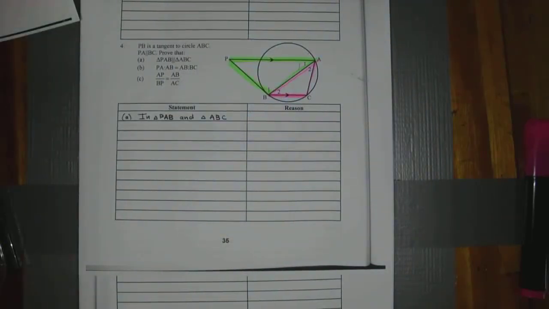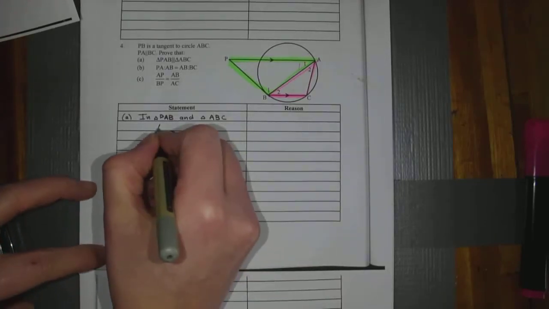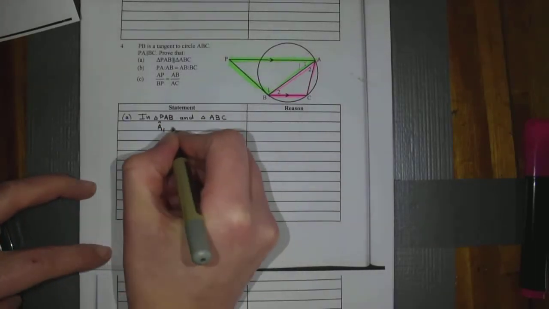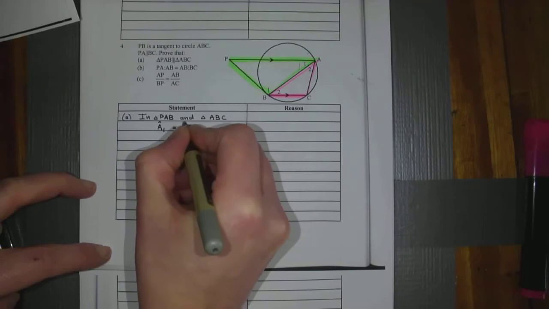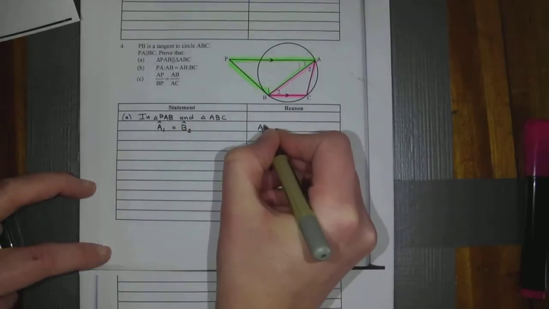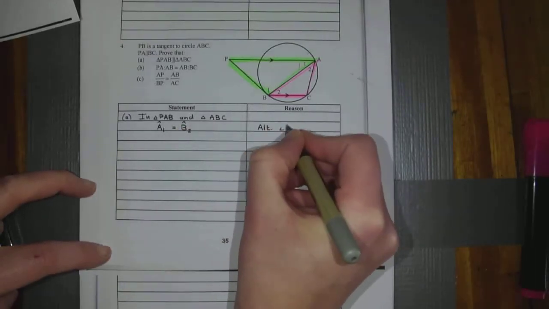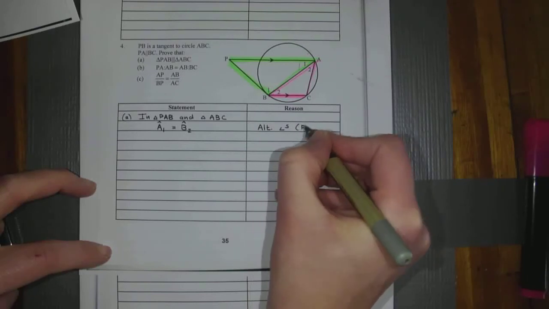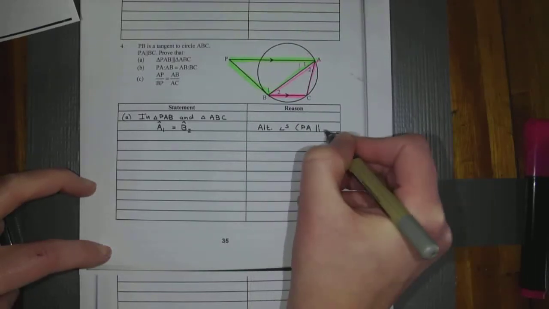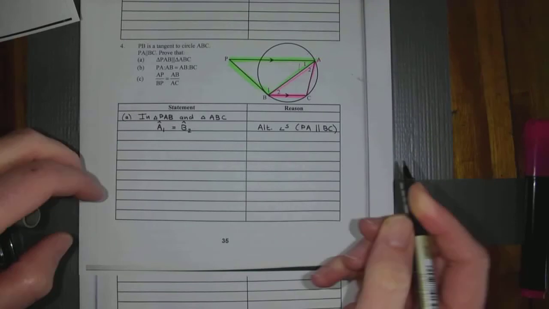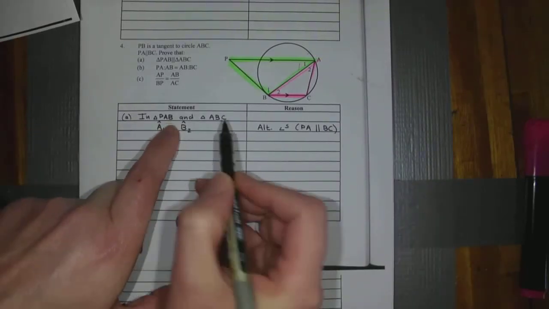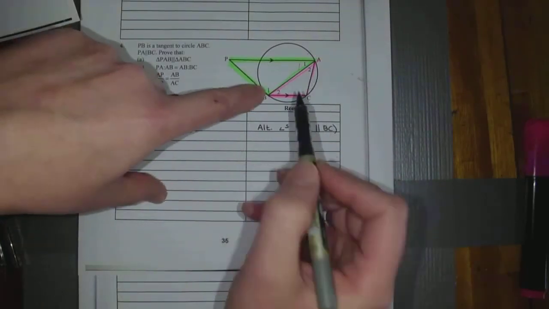So I write that down. And remember to put those parallel lines, otherwise they're going to penalize you. Then, can I prove that angle B is equal to angle C? Yes or no?